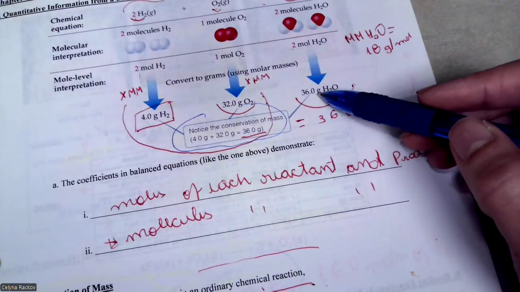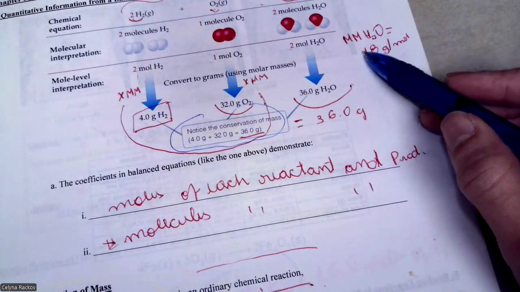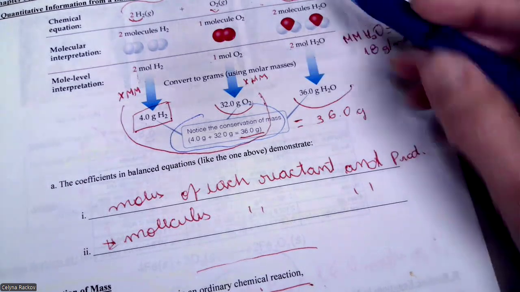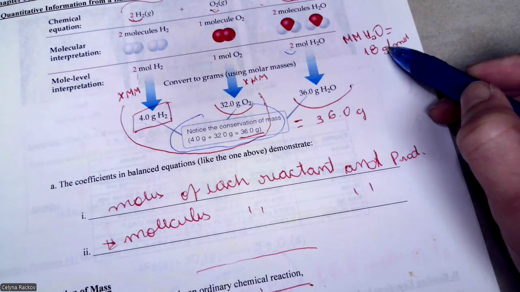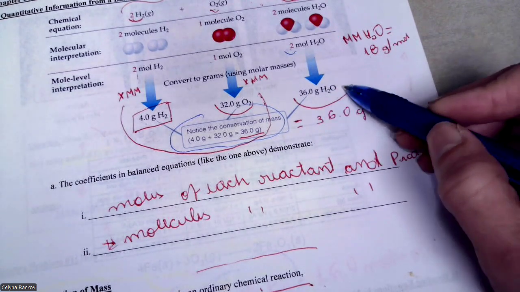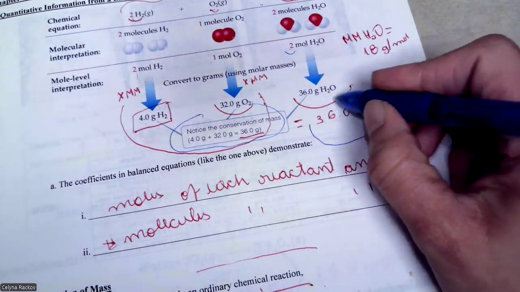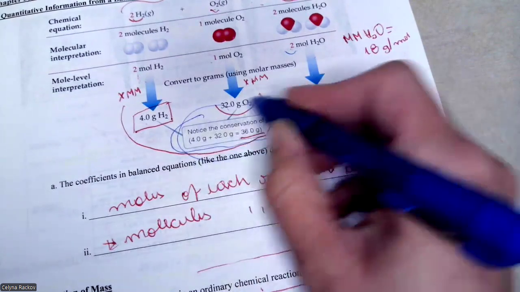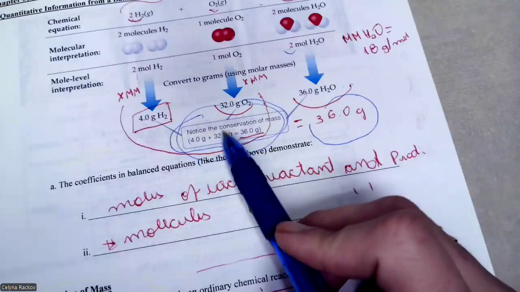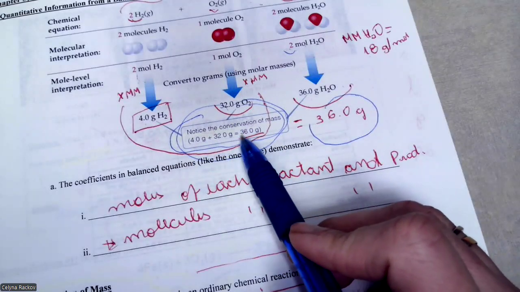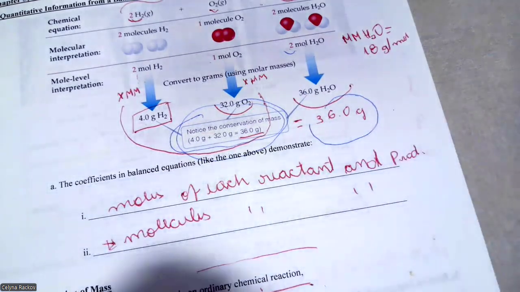And in the product here, you have 2 moles of water. Each water is 18 grams per mole, right? So if you have 2 moles of water, it will be 2 times 18 grams per mole. Oh, sorry, 36 grams of water here. So the conservation of mass, you have 4 grams plus 32 grams equal to 36 grams of reactants and 36 grams of products, right?